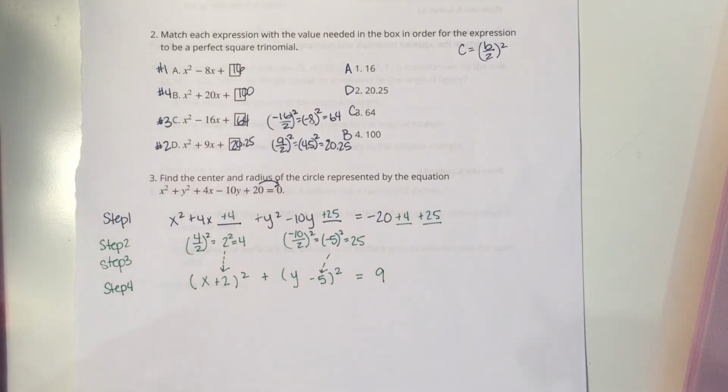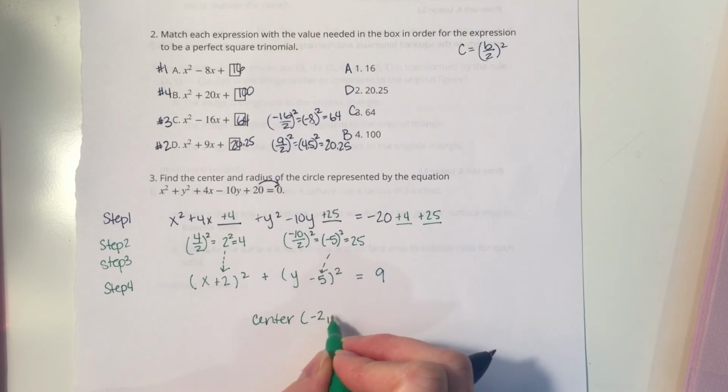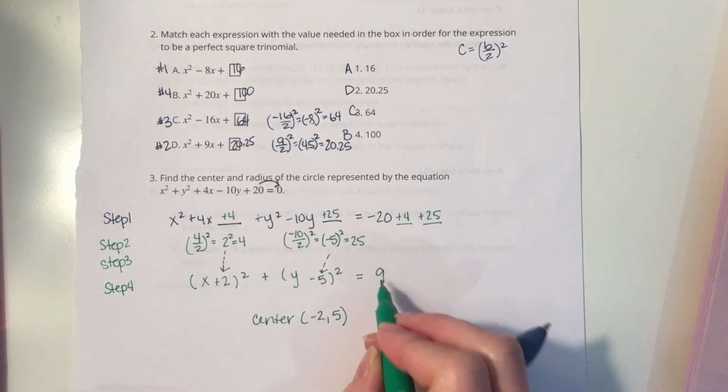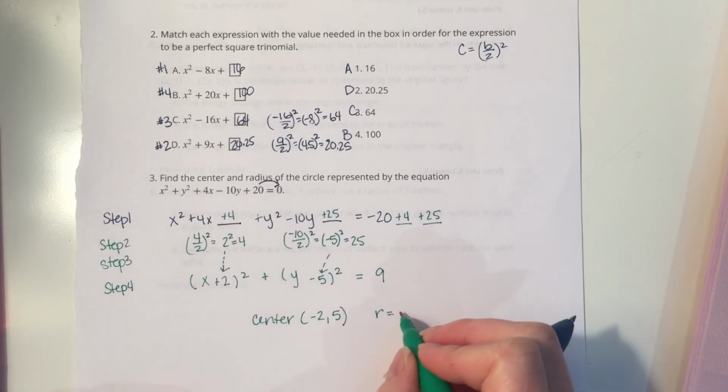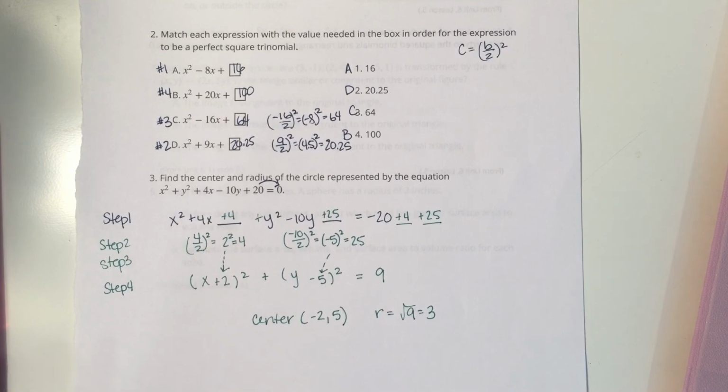And then this is the equation I wanted, because now when I see this equation, I can find my center. Hopefully you said the center was negative 2, 5. And my radius is not 9. Remember, this is r squared. So my radius is really the square root of 9, or 3. And I could sketch that circle if I wanted.